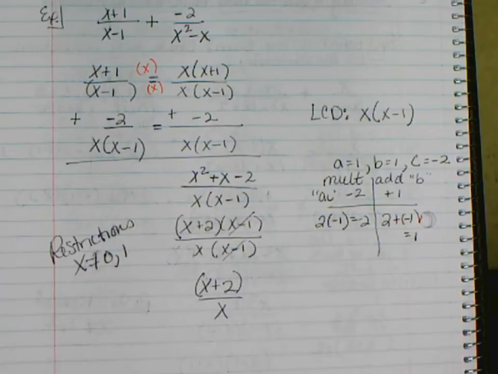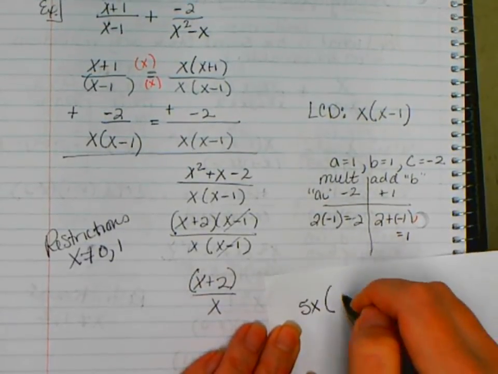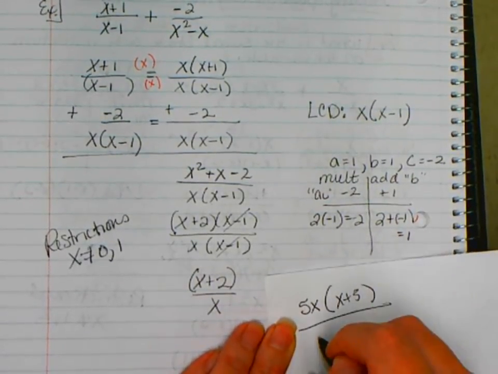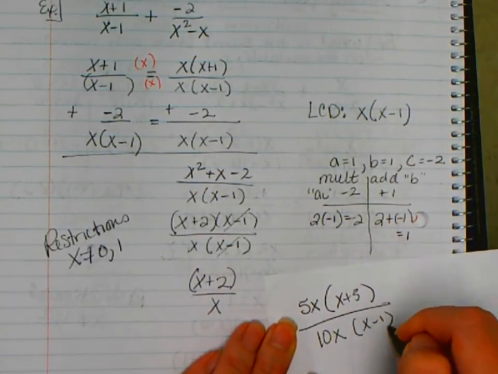But remember, with monomials, you can cancel within a monomial. It doesn't have to be identical. Like we had some of this last class. If I had 5x times x plus 3 over 10x over x minus 1, let's say.